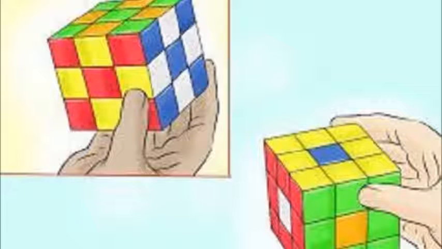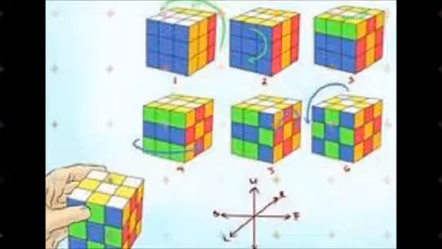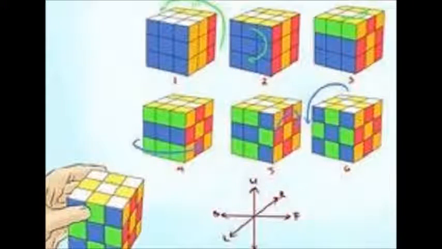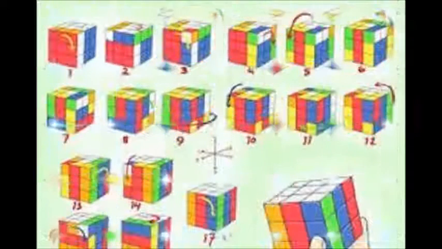Return to the red side. Go back to the red side, the side that you marked with tape, and turn the opposite sides in opposite directions again. Once again, turn the right side of your Rubik's Cube one click forward and the left side one click backwards. The only red remaining on this face will be in the center.